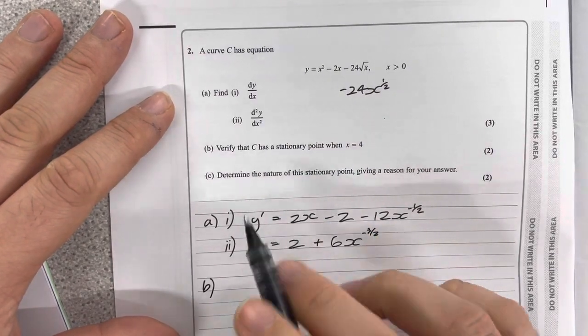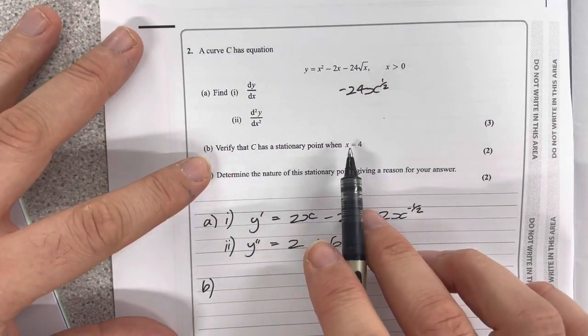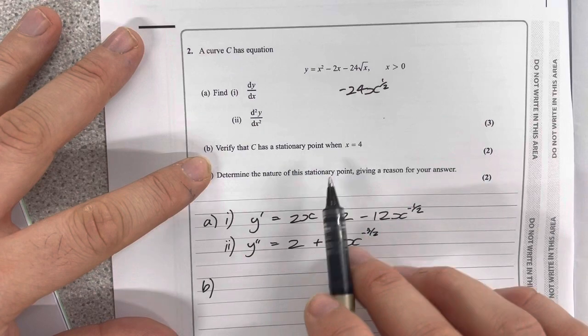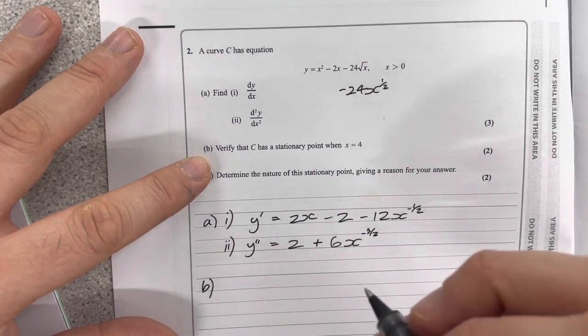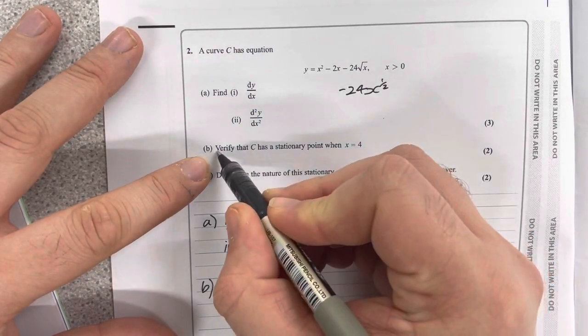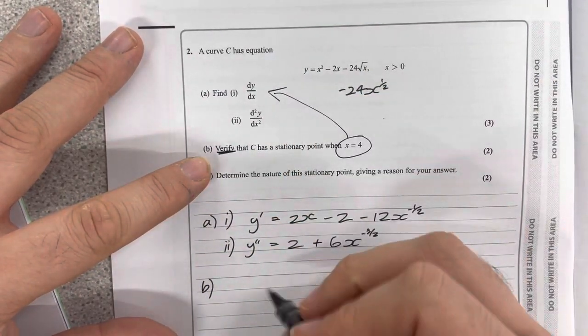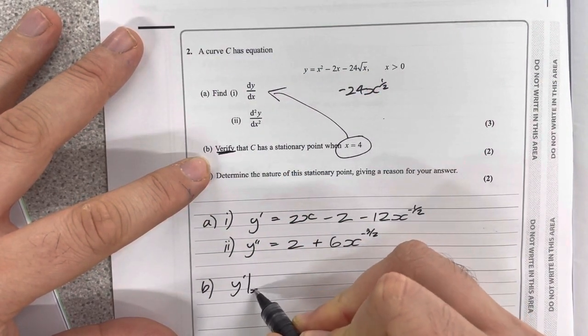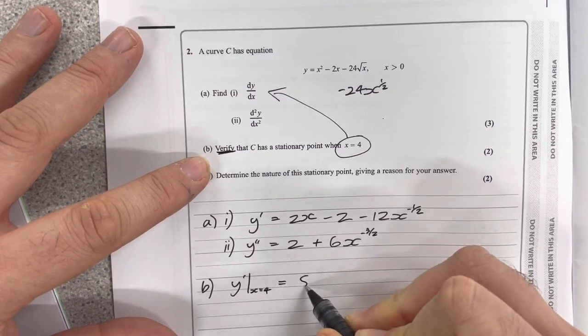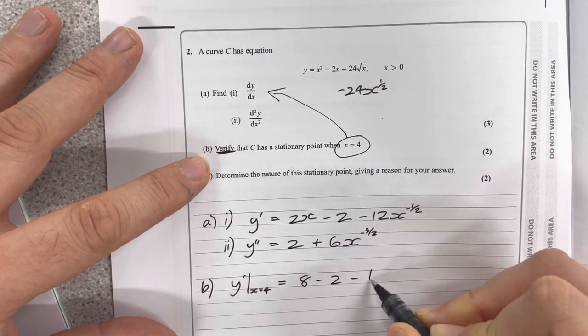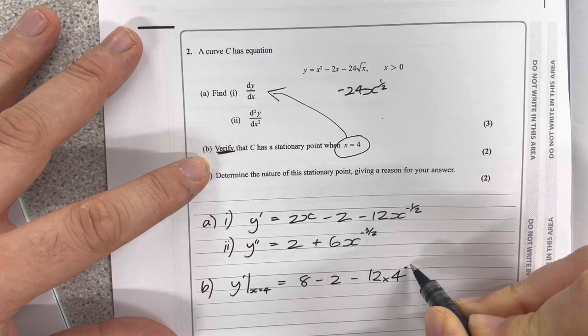Part B. Verify that C has a stationary point when x is 4. Okay, so that occurs when dy by dx is 0. Now, because it says the word verify, we can use this answer in here. So y primed at the point when x is 4 is equal to 8 minus 2 minus 12 times 4 to the minus a half.